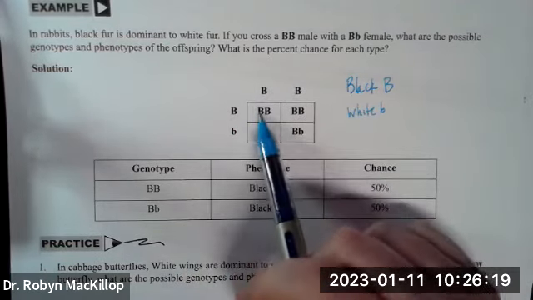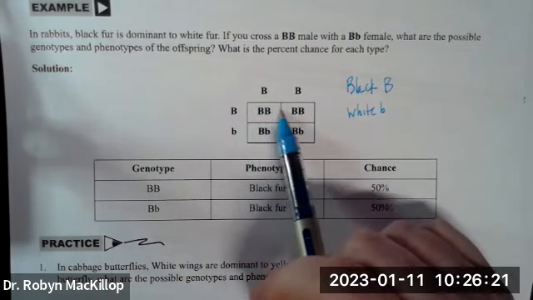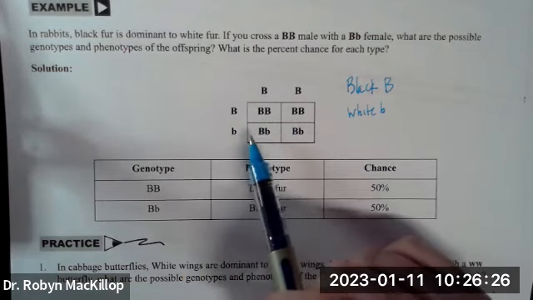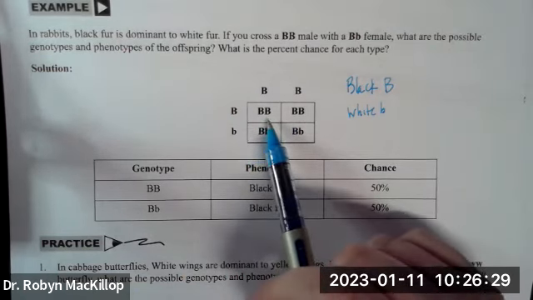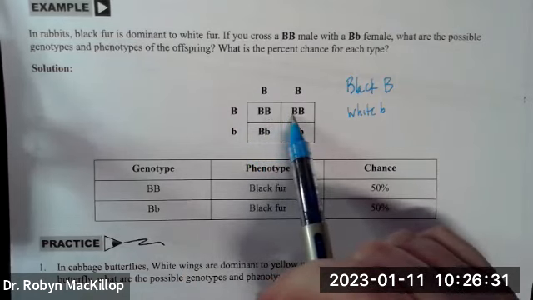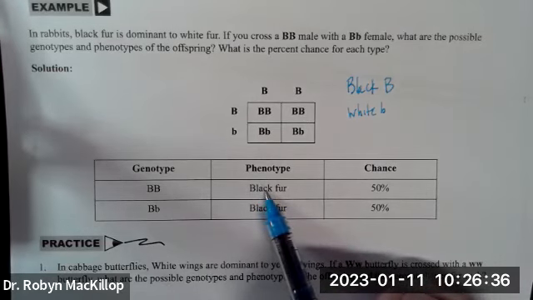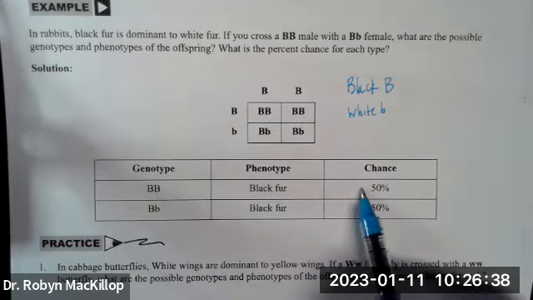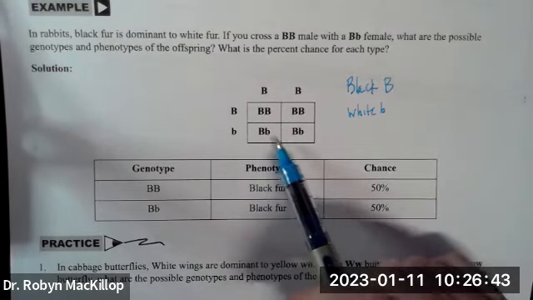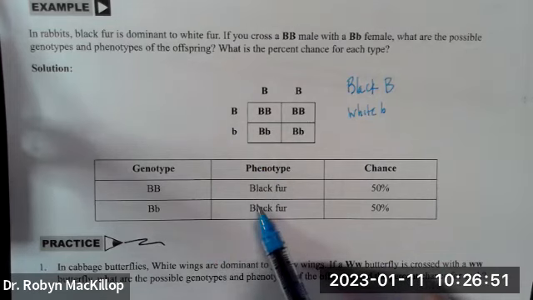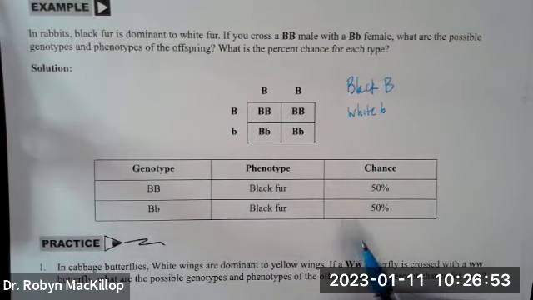So when we fill it out, we take from the top, then the side, top, side, top, side, top, side. We end up with 2, just like we did on the other one. We end up with 2 offspring that are double dominant. Double dominant, they have black fur, and there's 50% chance. Then we have 2 that are heterogeneous for black fur. So big B, little b, they show black fur, also 50% chance.